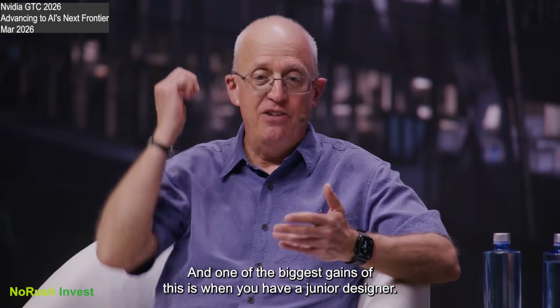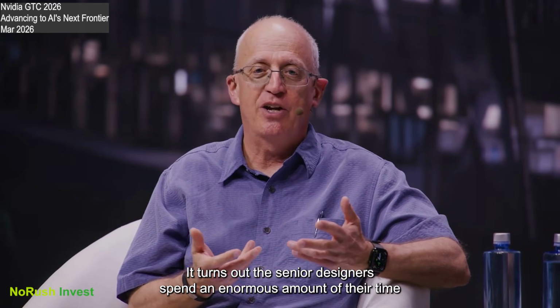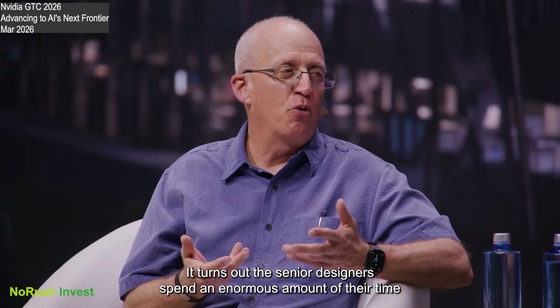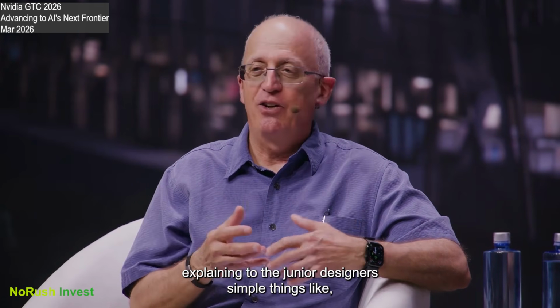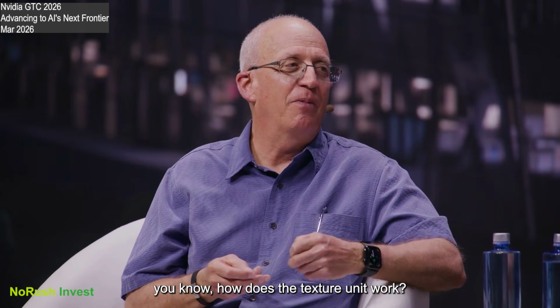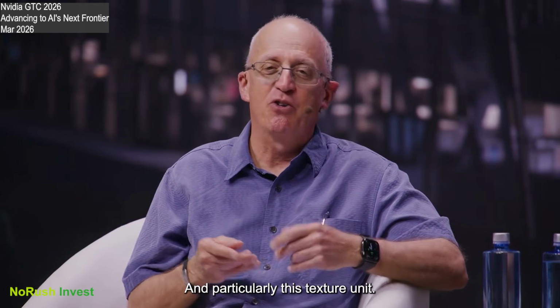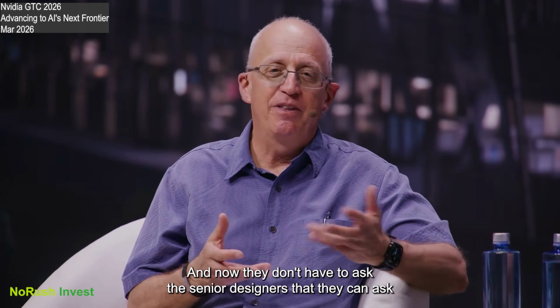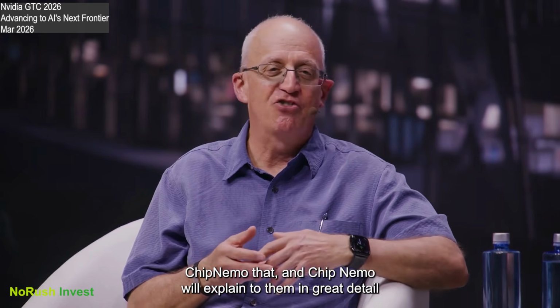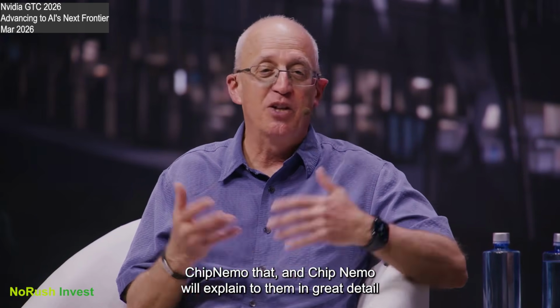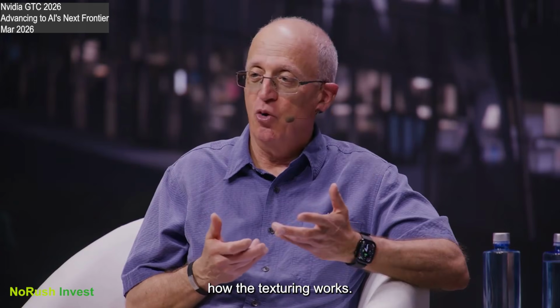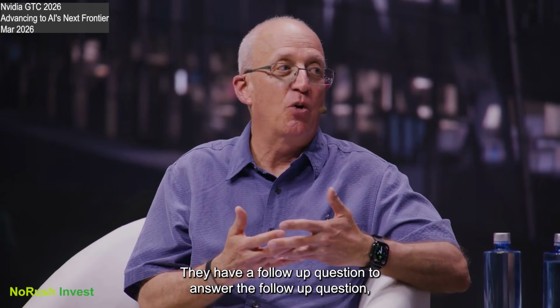One of the biggest gains of this is when you have a junior designer, it turns out the senior designers spend an enormous amount of their time explaining to the junior designers simple things like, how does a texture unit work? And particularly this texture unit. And now they don't have to ask the senior designers that. They can ask ChipNeMo, and ChipNeMo will explain to them in great detail how the texture unit works. If they have a follow-up question, it will answer the follow-up question.